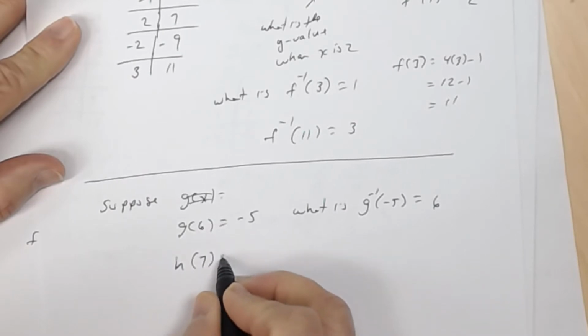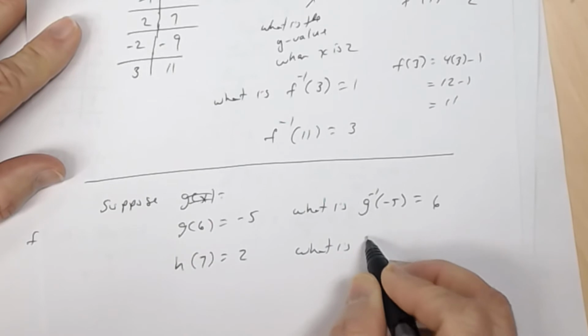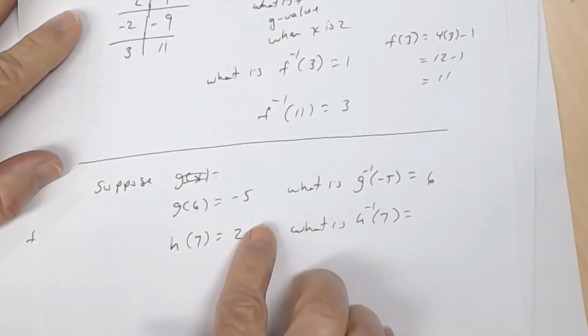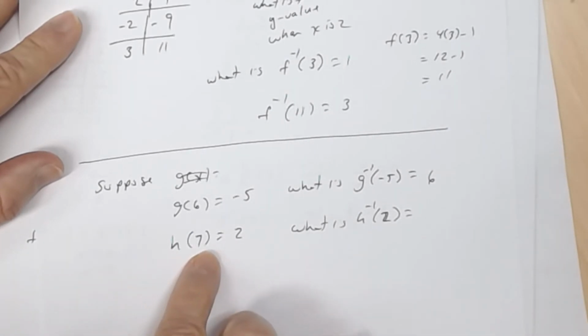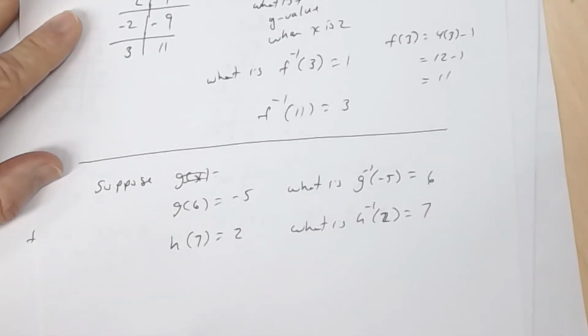So again, let's say h of 7 is 2. What is h inverse of 7 then? I'm sorry, h inverse of 2, excuse me. So if h of 7 is 2, then the inverse takes it back. So what's h inverse of 2? 7. So that's what inverses do.